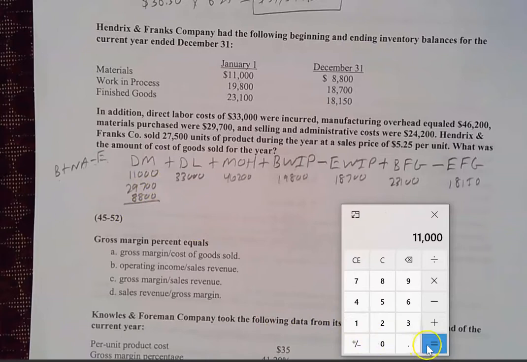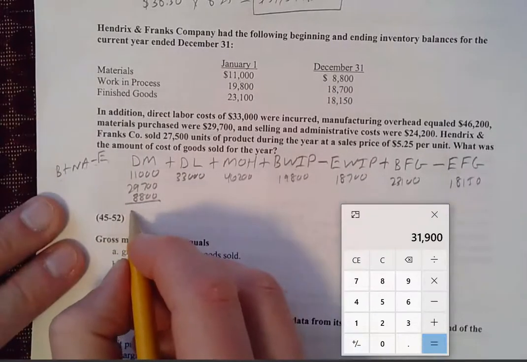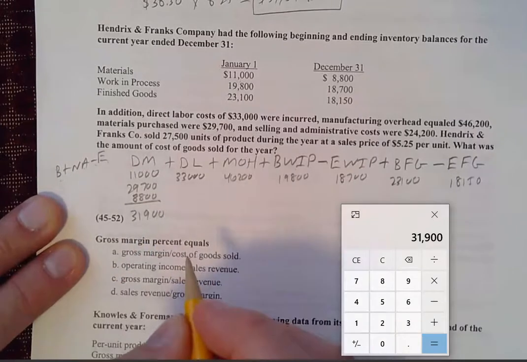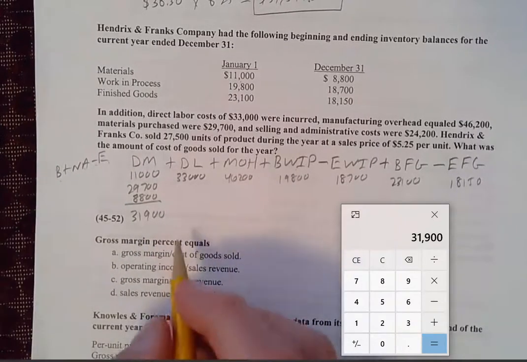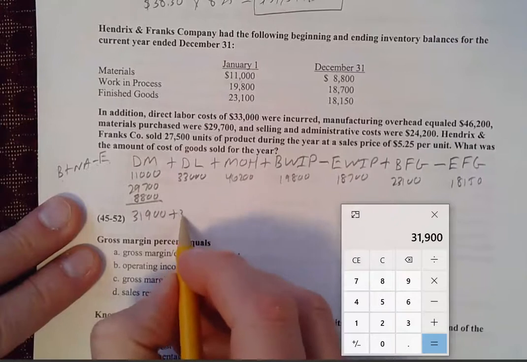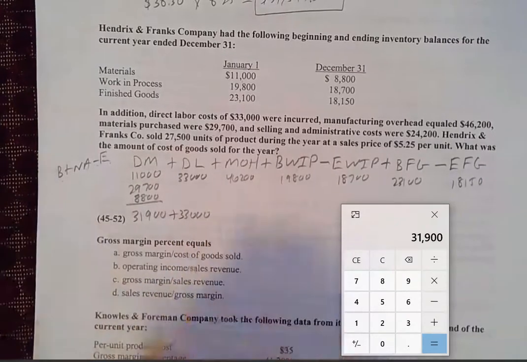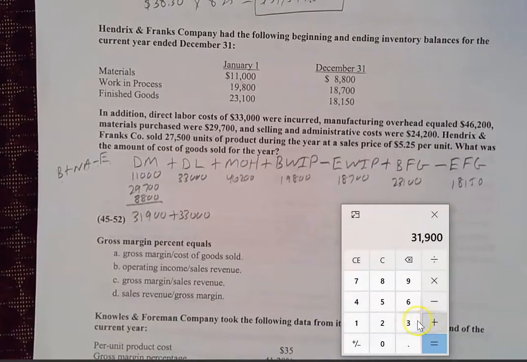$11,000 in beginning materials plus materials purchases of 29,700, and then minus the materials that we still had left, because if we still have them, there's no way they can be part of cost of goods sold. And that's going to give us 31,900. I'm then going to add to that 33,000 for direct labor.